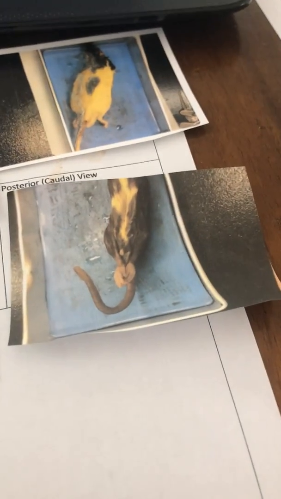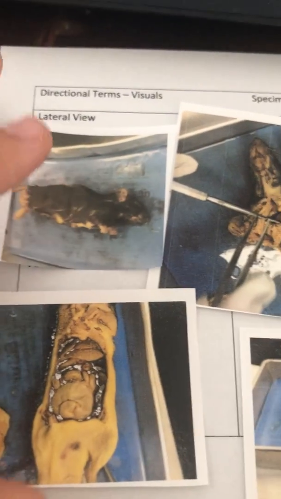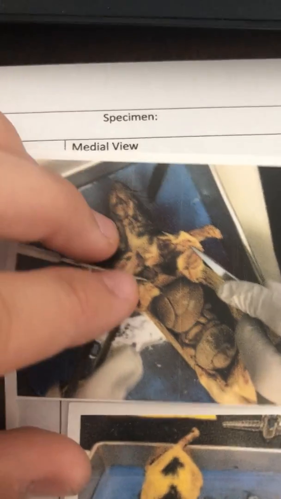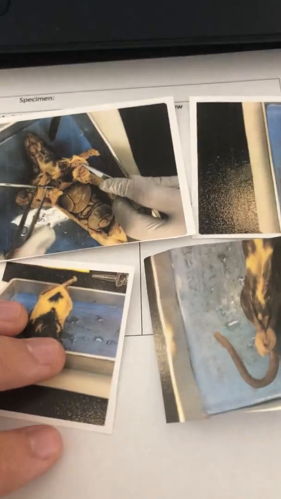So all my editing tools didn't work. I don't have the iPad anymore or anything, I just have a computer. So I printed all the things out to be more convenient. Hopefully that'll work out. But here's what I have. I have the lateral view right here, which is the side of the rat. I have the medial view, which is like, I guess, the center of the rat, the center of gravity for it. We have the dorsal view, which is like the back of it.